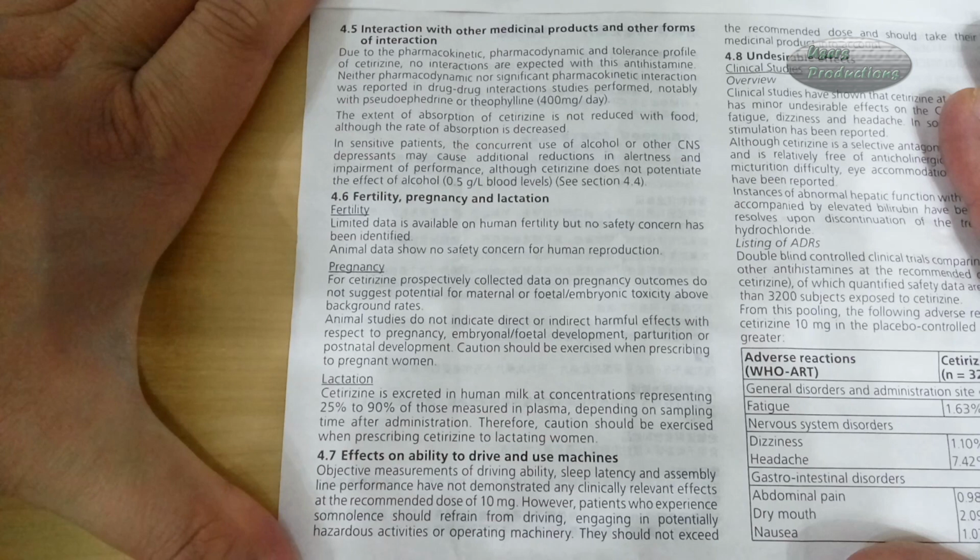4.6 Fertility, pregnancy and lactation. Fertility. Limited data is available on human fertility, but no safety concern has been identified. Animal data show no safety concern for human reproduction. Pregnancy. For cetirizine, prospectively collected data on pregnancy outcomes do not suggest potential for maternal or fetal embryonic toxicity above background rates. Animal studies do not indicate direct or indirect harmful effects with respect to pregnancy, embryonal fetal development, parturition, or postnatal development. Caution should be exercised when prescribing to pregnant women.